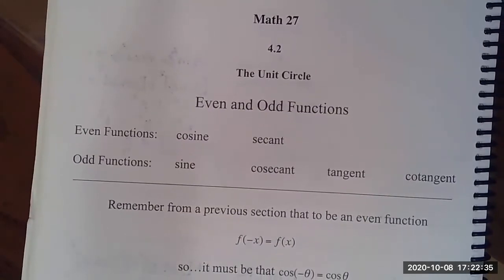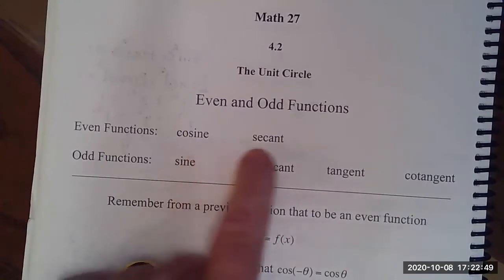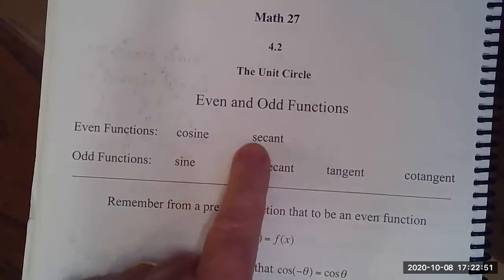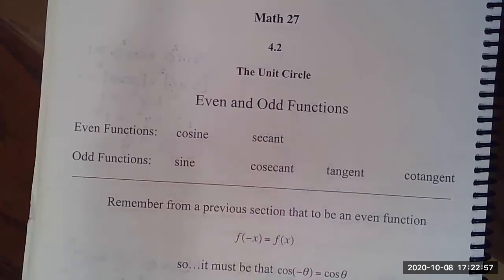So we were looking at unit circles, knowing that it is centered at the origin and it has a radius of 1. And we established there were six functions. You've got cosine and secant. These are called reciprocal functions right here. And we are considering those also to be even functions. Now, even functions have symmetry.